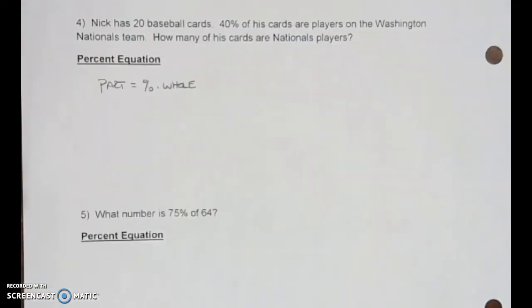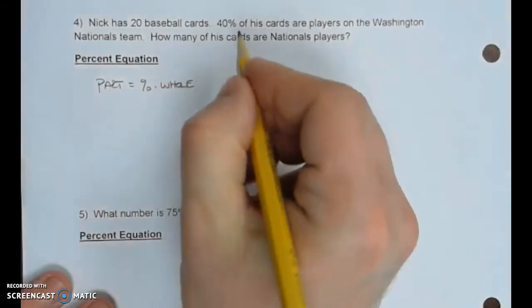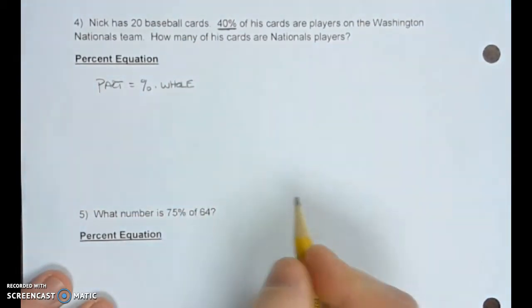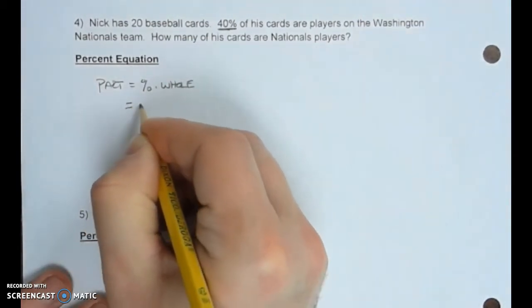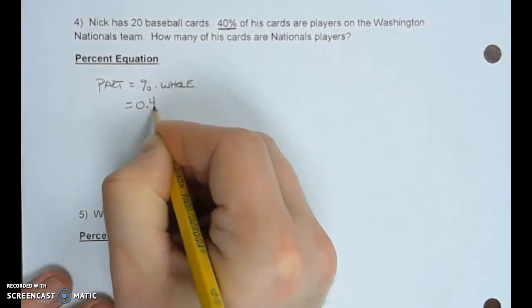In example 4, we know that Nick has 20 baseball cards, and 40% of his cards are players on the Washington Nationals team. How many of his cards are Nationals players? So again, find the part, the rate, and the whole. The rate is right there, our 40%. Turn that into a decimal. That's 40 hundredths, or just 4/10.